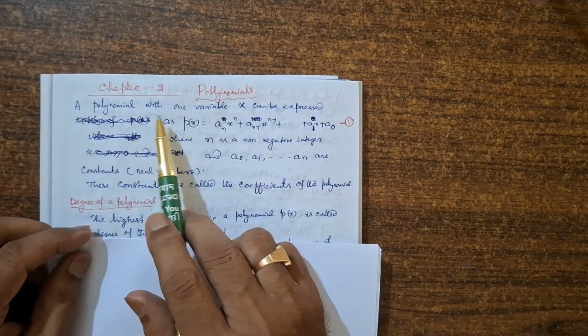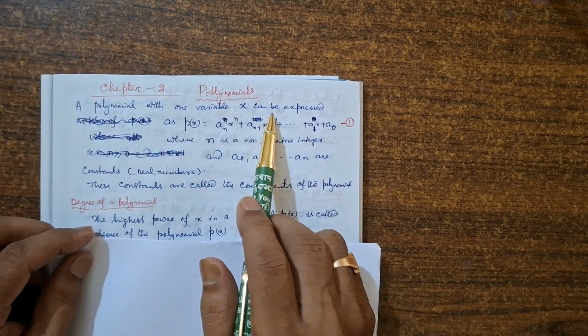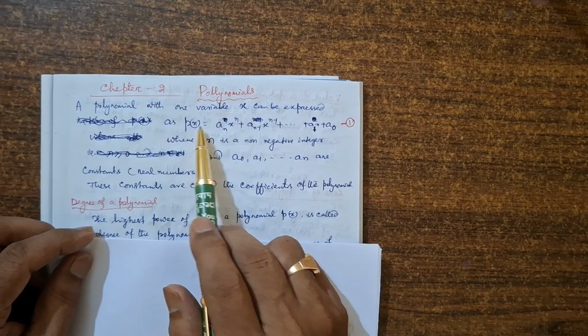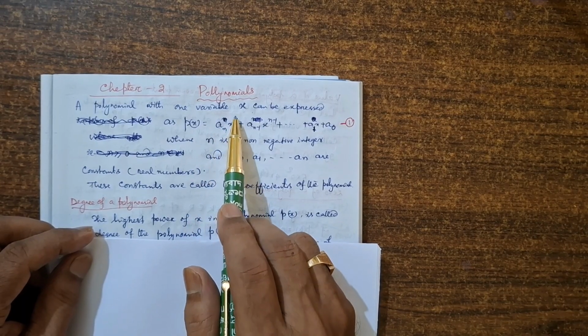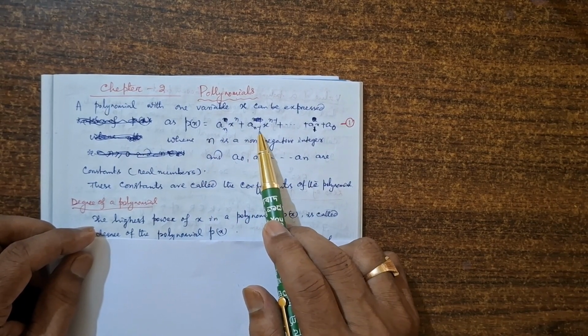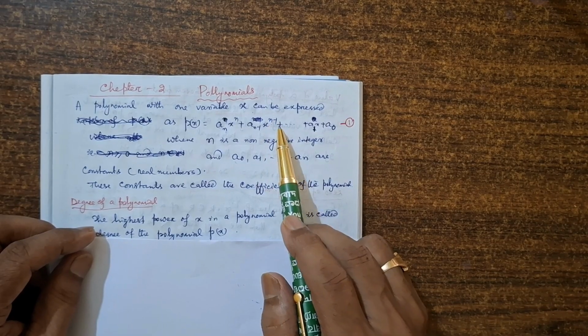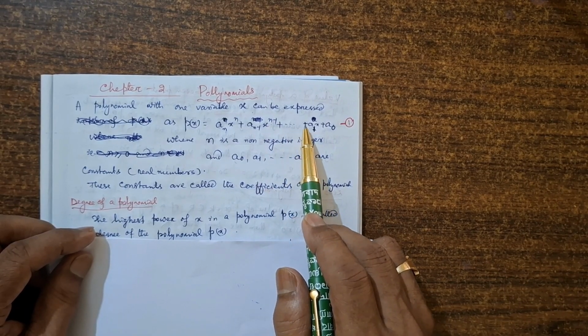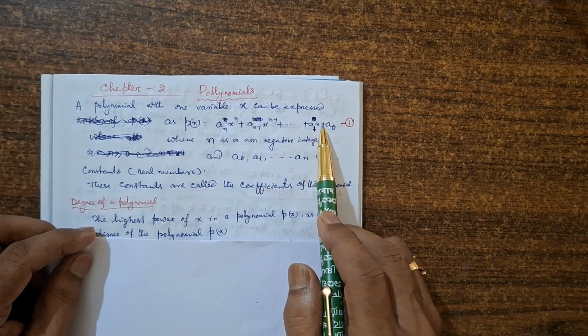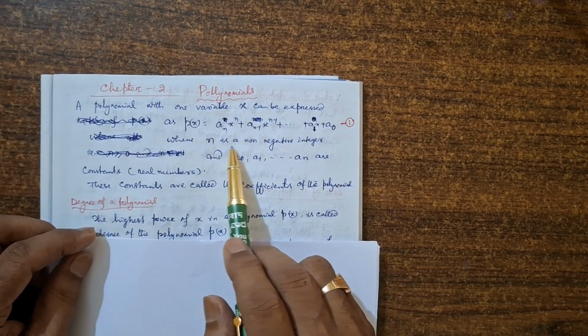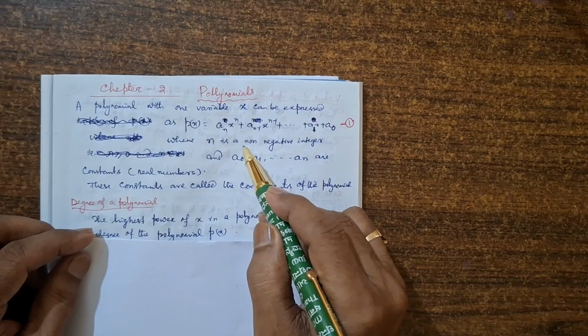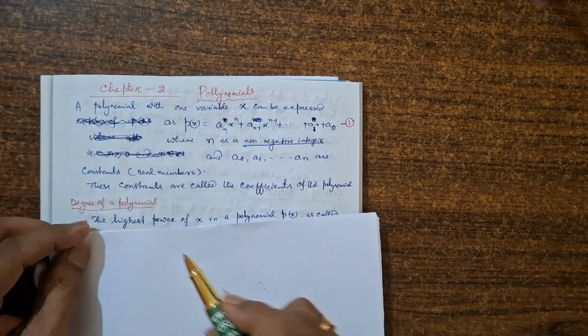A polynomial with one variable x can be expressed as p(x) = a_n x^n + a_(n-1) x^(n-1) + ... + a_1 x + a_0, where n is a non-negative integer. This is important. Non-negative.